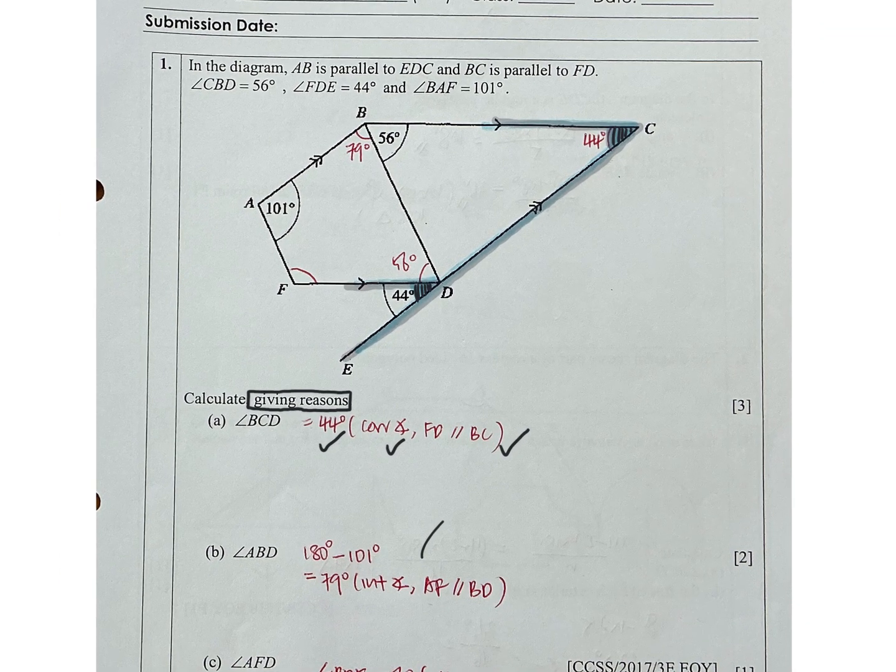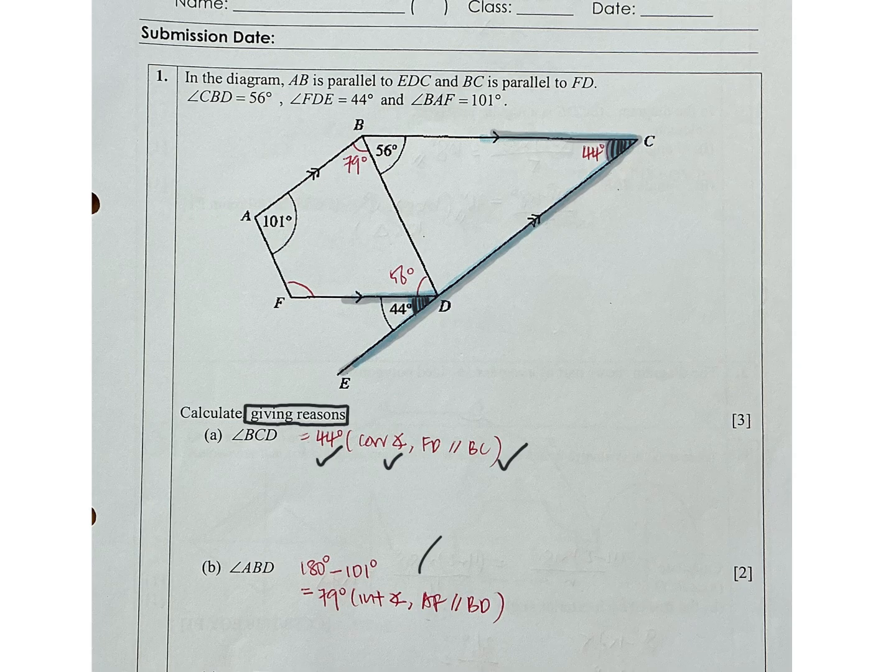Okay, next one, ABD. They want you to find this angle. Of course, there are many ways you can do the question. One way is to see that this is a letter C. If you see the letter C, it is interior angles, meaning these two big angles add up to 180 degrees.